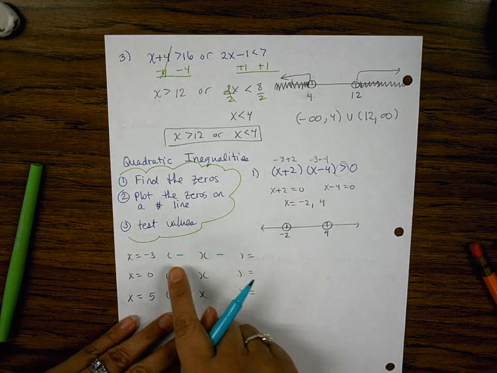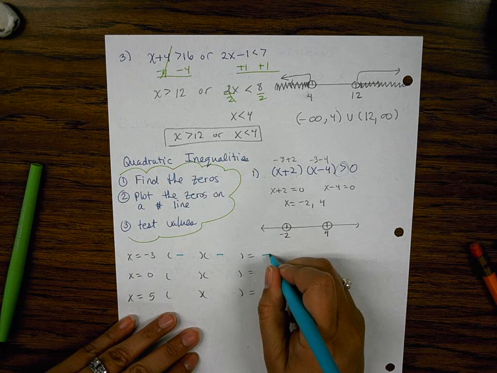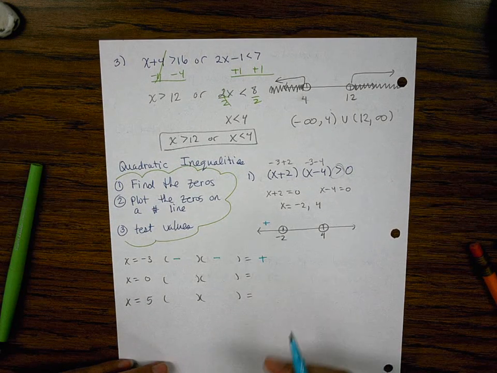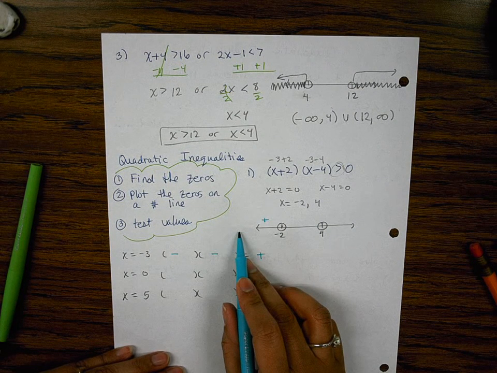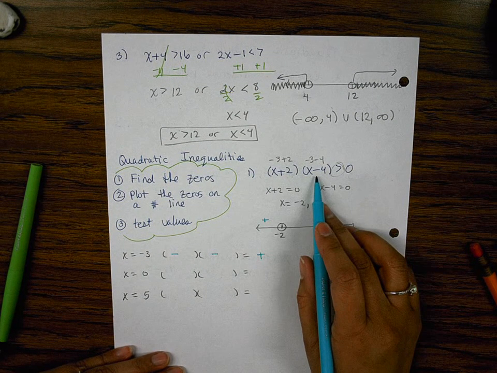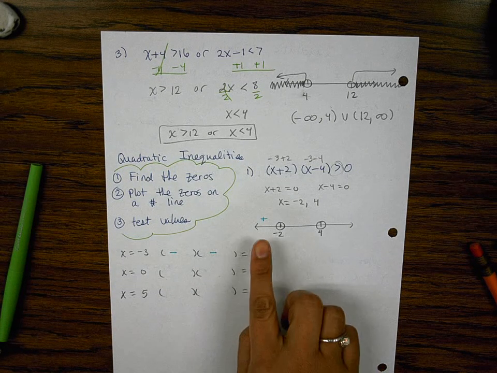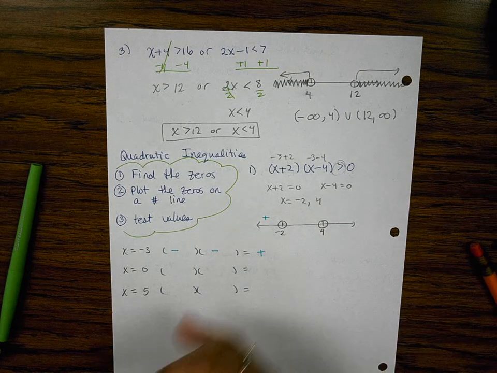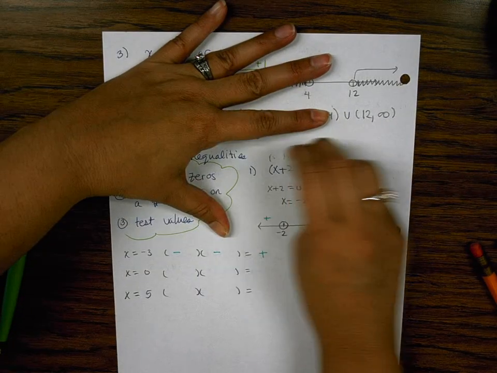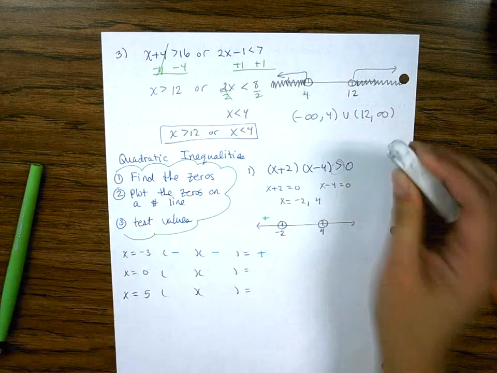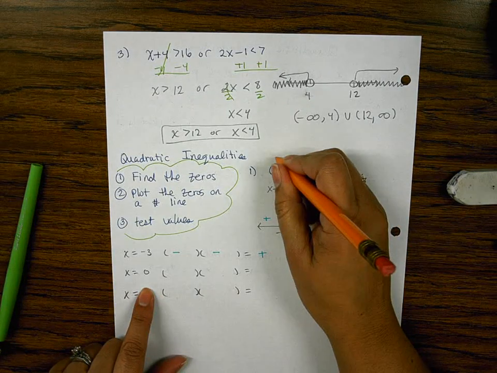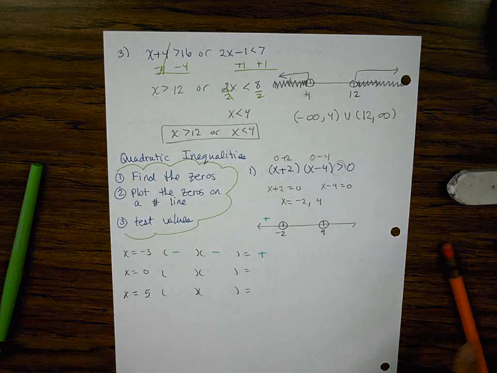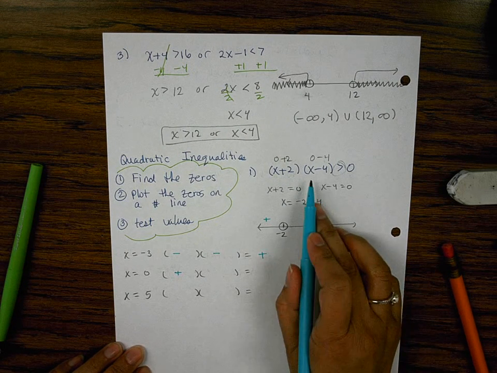-3 plus 2 and -3 minus 4. -3 plus 2 is a negative number, so I'm just going to put a negative sign. -3 minus 4 is another negative number, so I'm just going to put a negative sign. And when you multiply two negatives, it ends up being a positive. So I'm just going to put a little plus sign there. And that would happen if I plugged in -5. -5 plus 2 would still be negative. -5 minus 4 would still be negative. And a negative times a negative will always be positive. So any number to the left of -2 will always come out to be positive.